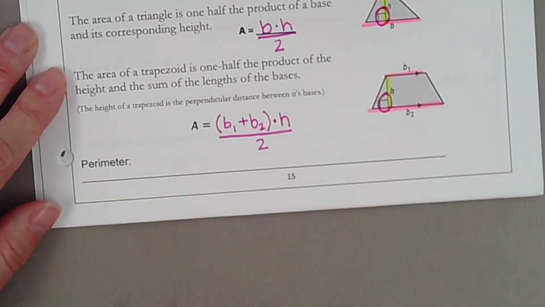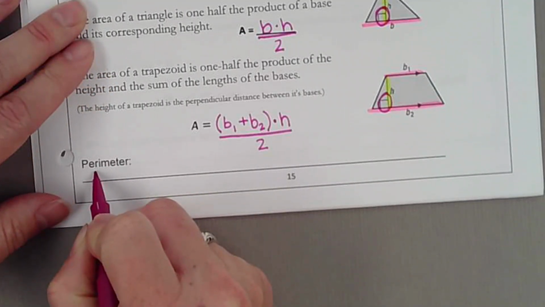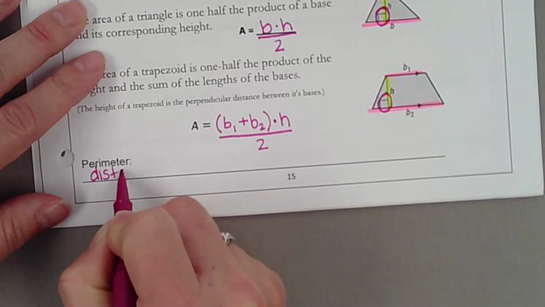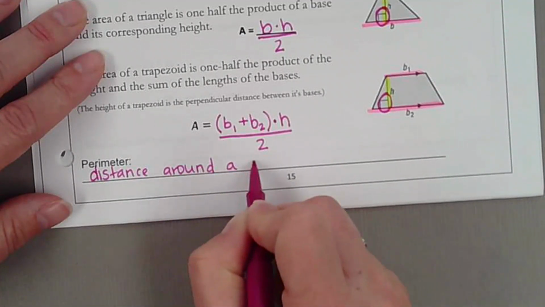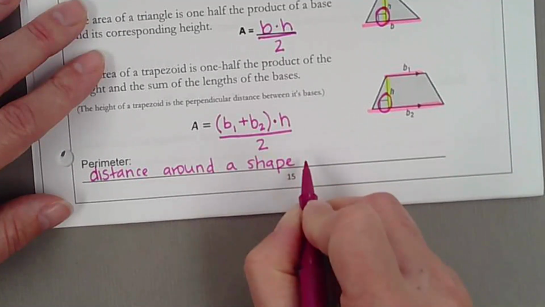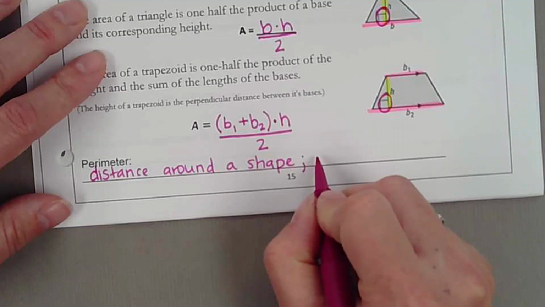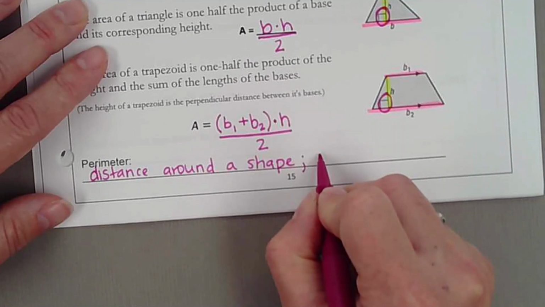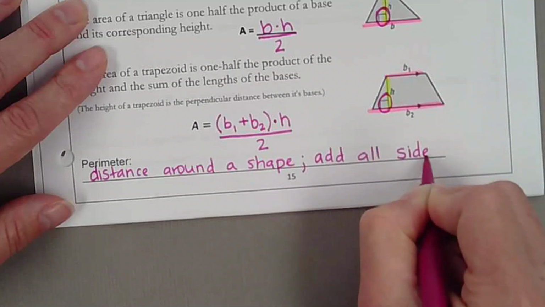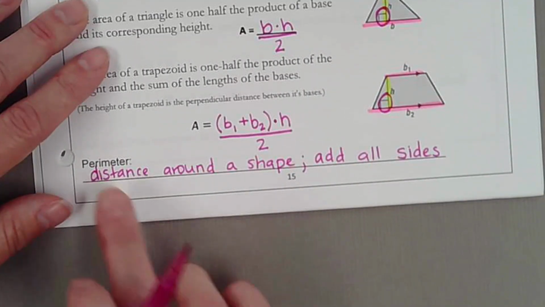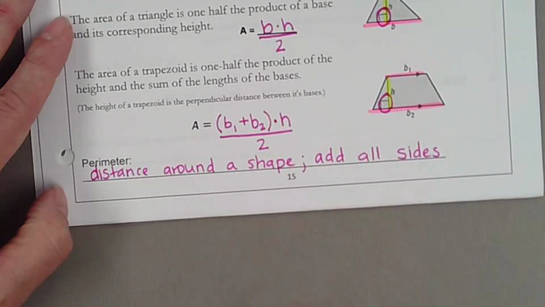Last one is perimeter. Perimeter is the distance around the outside of a shape. So it's the distance around a shape. That's what it is. And to get it, in order to get the answer for perimeter, I could say add all the sides. So when I'm doing perimeter, I don't necessarily care about the base and the height, right? I'm just going to add all the sides.